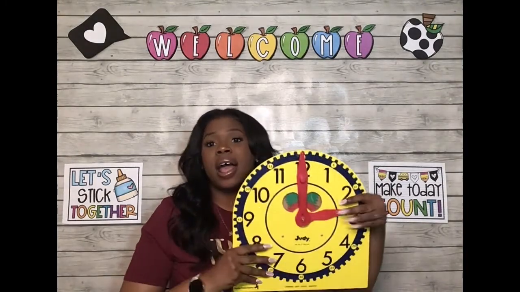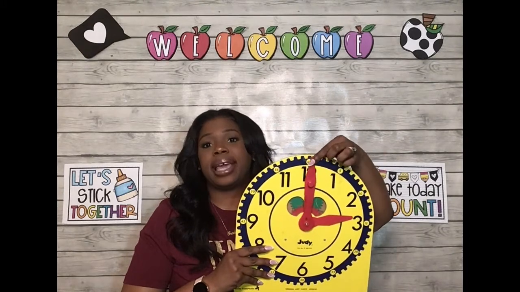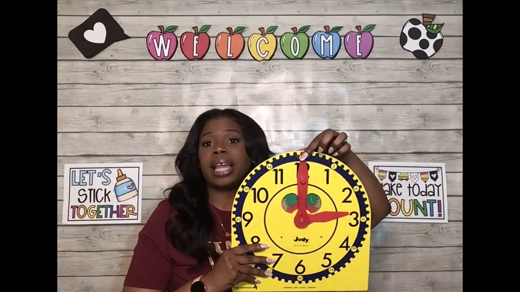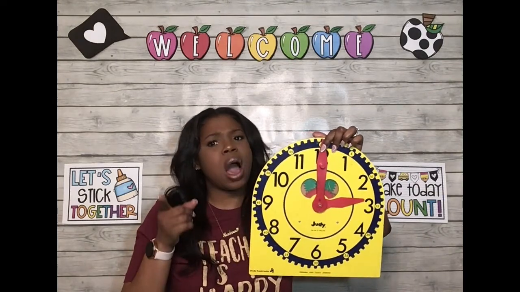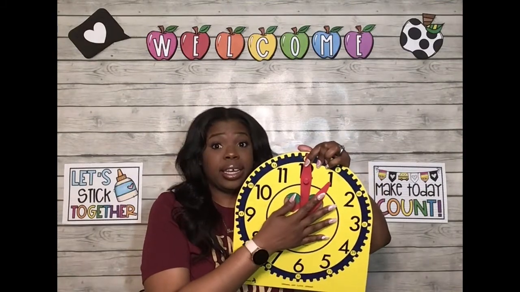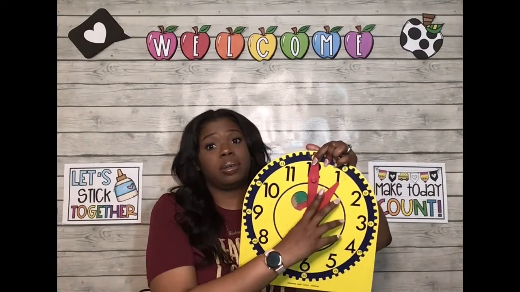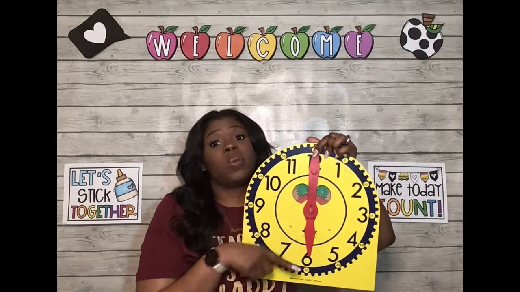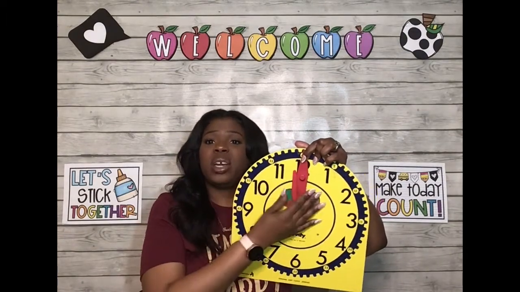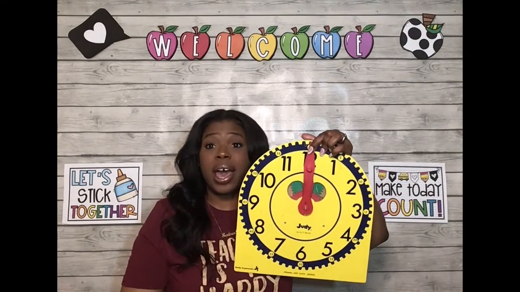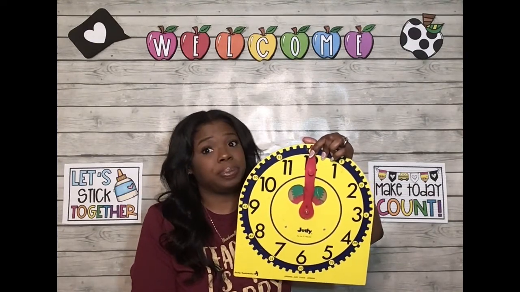So we said that when the minute hand is pointed straight up like this, when we're reading the clock, we always say o'clock. Because right now, it's 1 o'clock. When it looks like this, it's 6 o'clock. When it's straight up pointing at the 12, that's 12 o'clock.